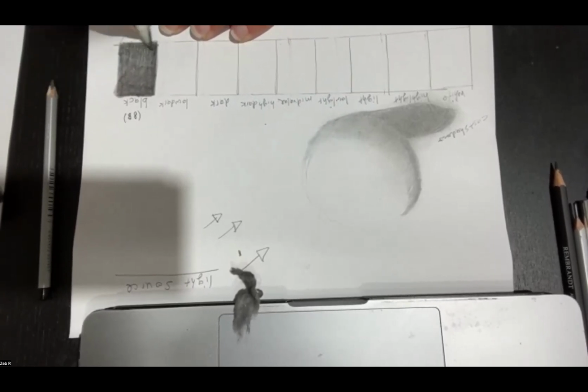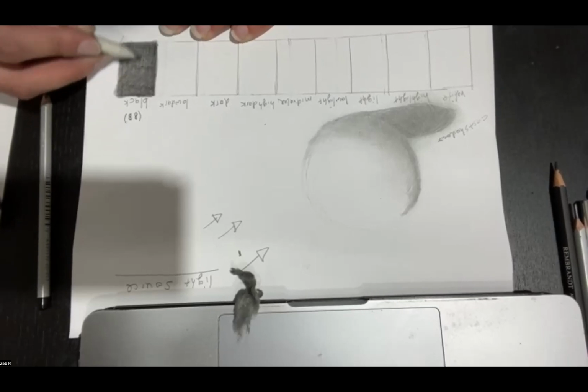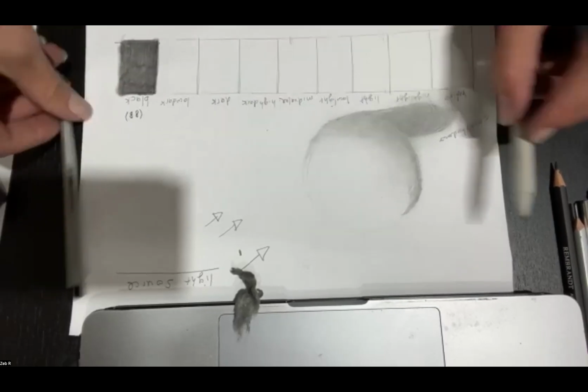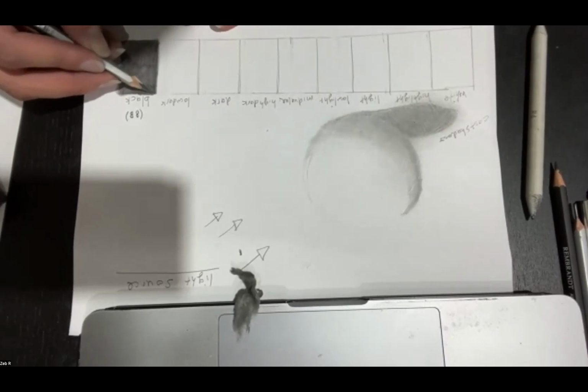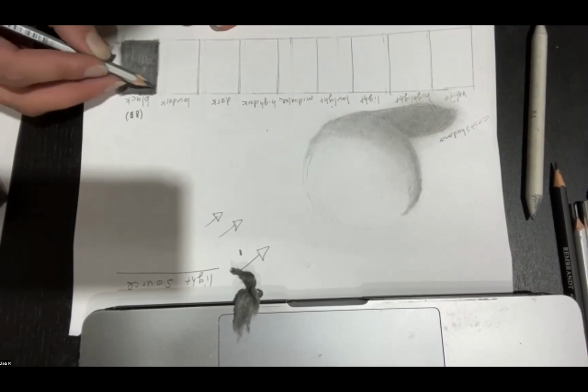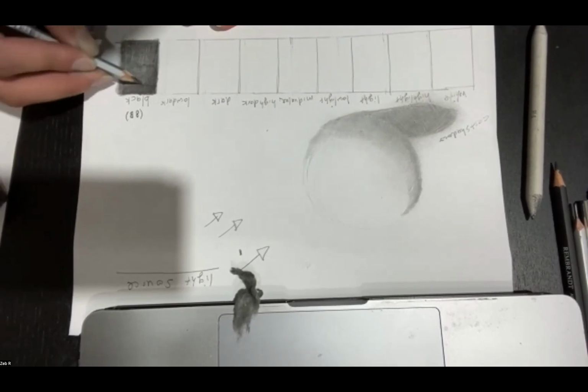And then maybe we can clean it up a little bit later. Maybe you could even go back with the 8B and darken that area a little bit more.